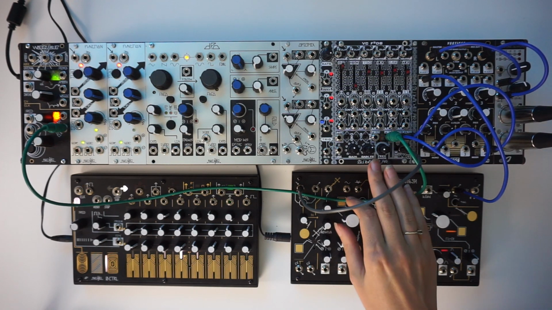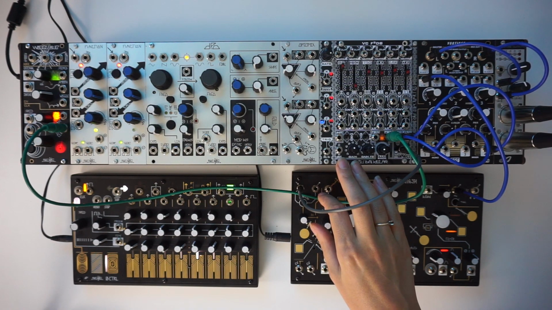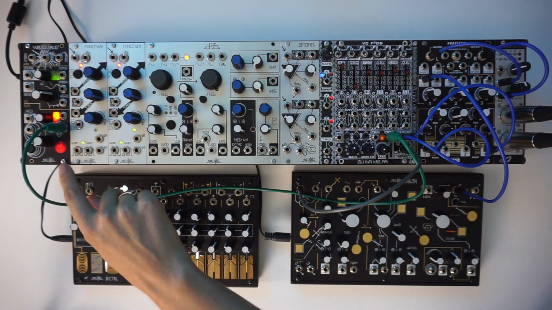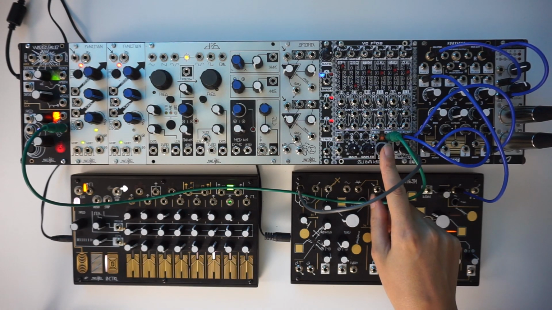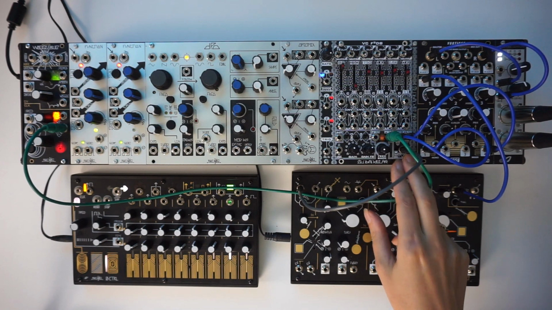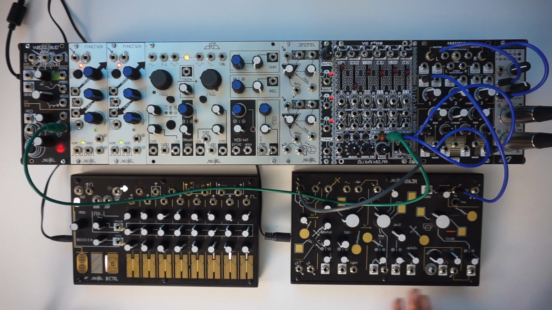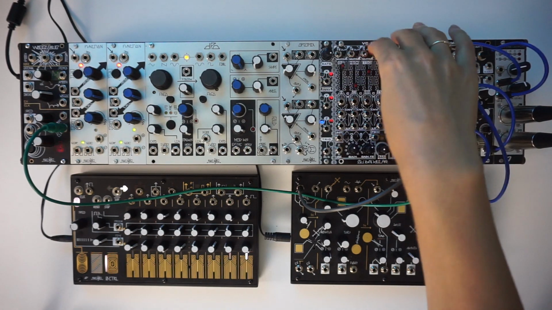So here again, I have nothing patched into the input, and I am just using a clock from the Wogglebug to modulate the feedback amount. And I'm also running the output here of the F3DB into Strega in order to add a little bit of delay onto the sound. So I have these top 4 bands turned off right now, so I'm going to switch them on one at a time.